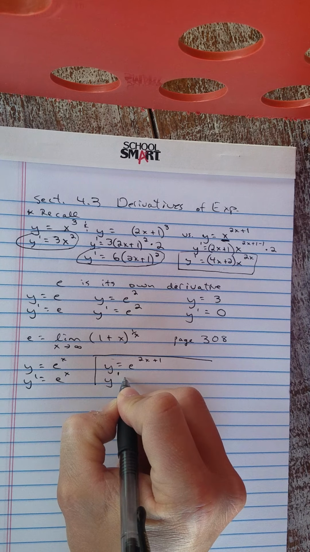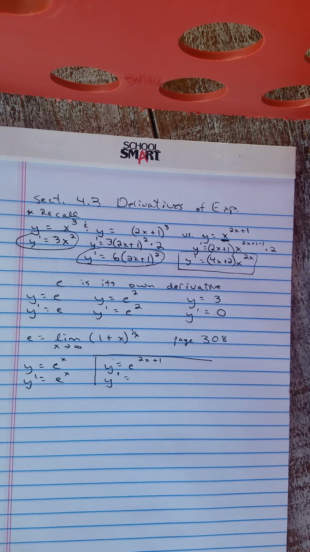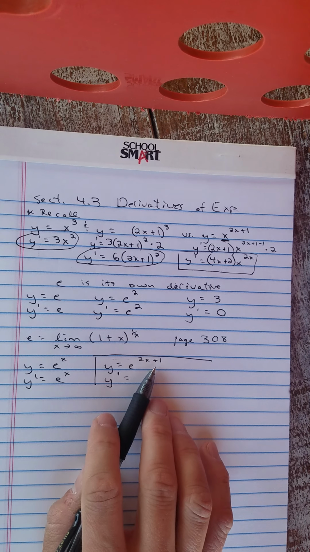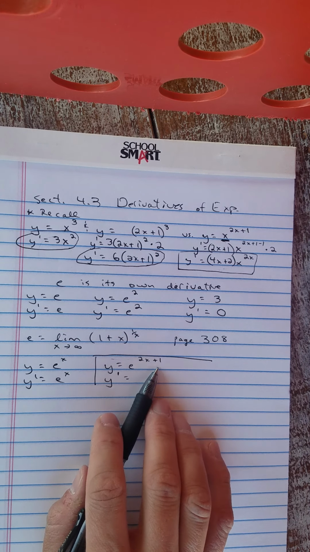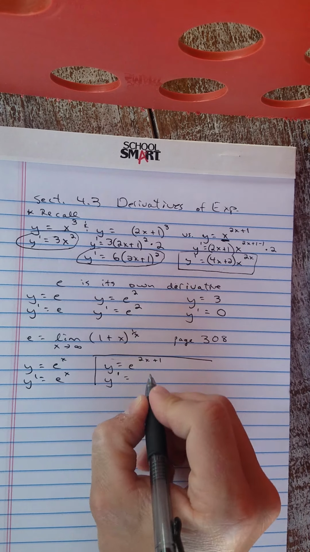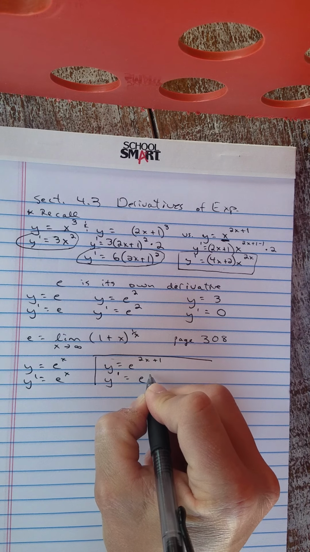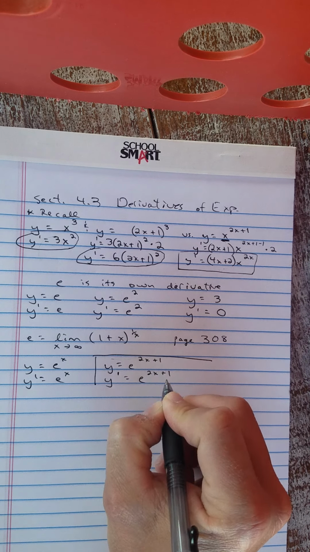Now, here's the thing. To find the derivative of this function, e to the 2x plus 1 power, we don't need to do the power rule. We don't need to bring the 2x plus 1 down and then do 2x plus 1 minus 1 because e is its own derivative. The derivative of this expression is the expression e to the 2x plus 1 power.